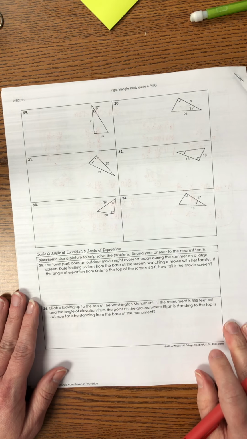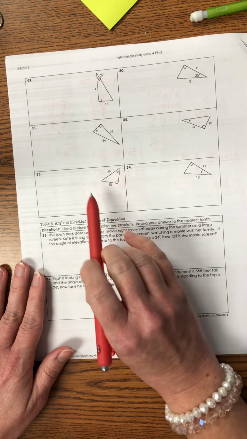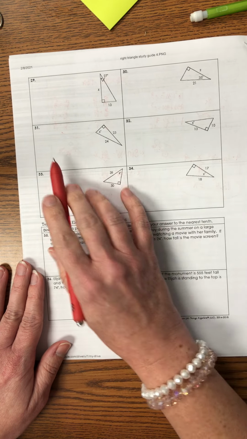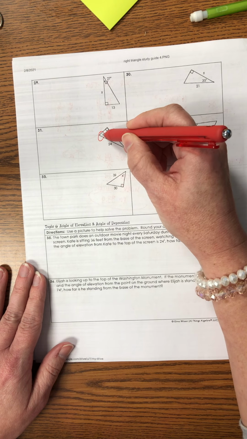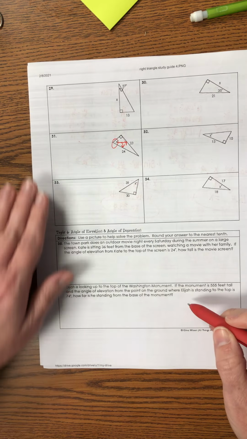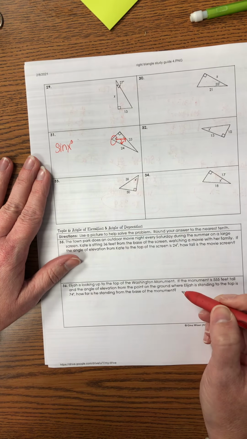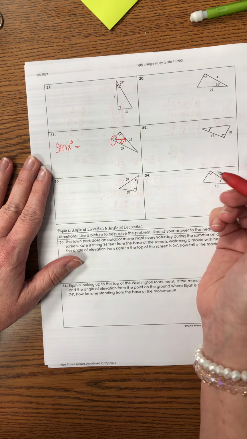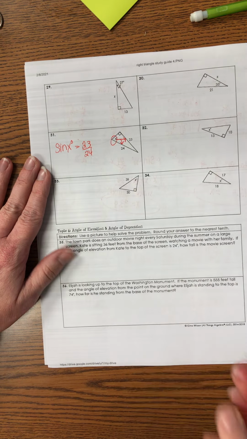All right, I'm going to skip 29 and 30 for the sake of time. On number 31, you're looking for an angle measure. So in relation to x, we have opposite and we have hypotenuse. Okay, that again is sine. So the sine of x degrees, and you can also replace that with theta, is equal to the opposite over the hypotenuse.